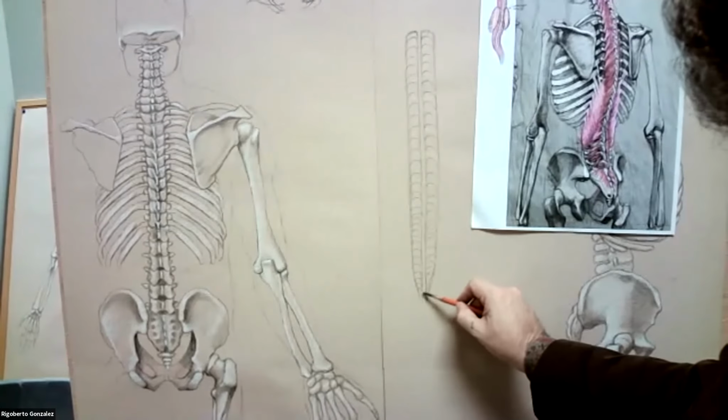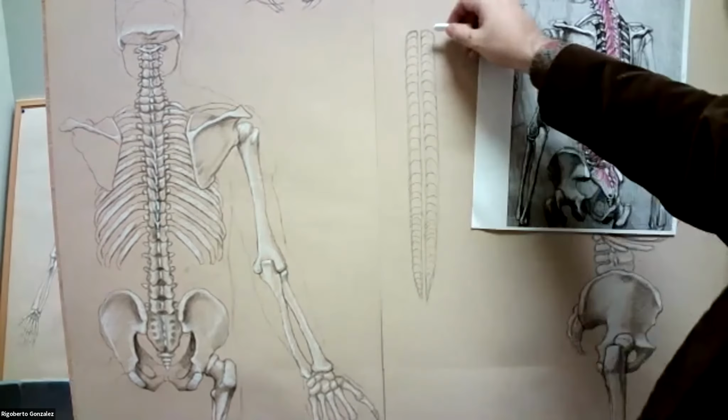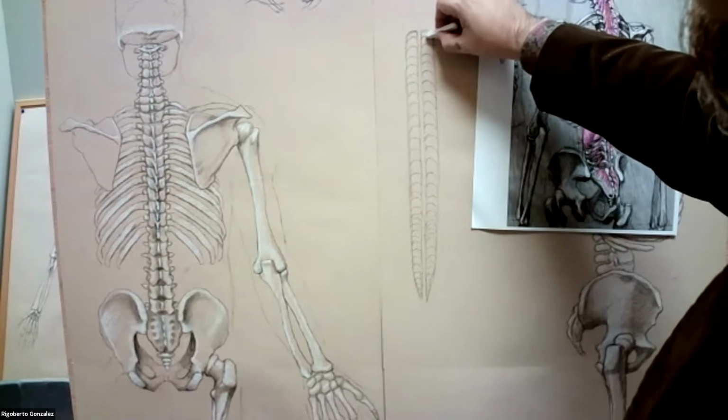Comes to a point. And I'm going to give it a highlight with a white.